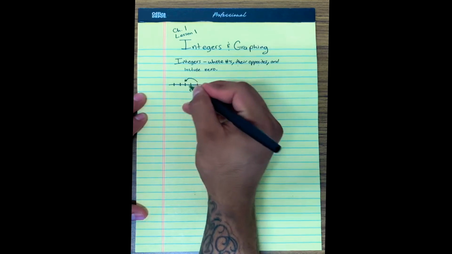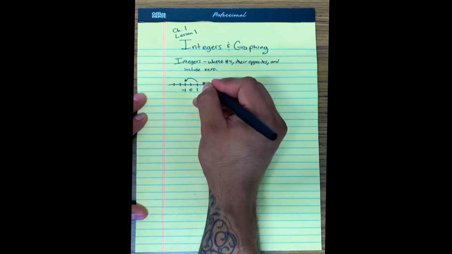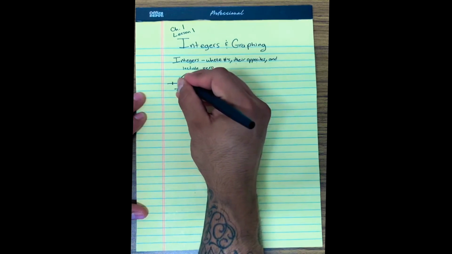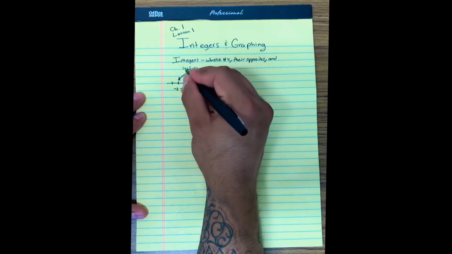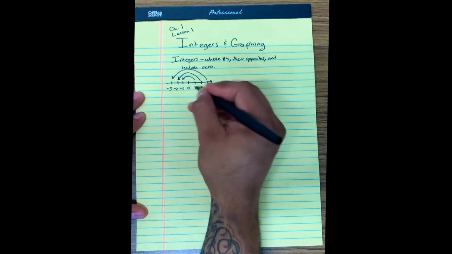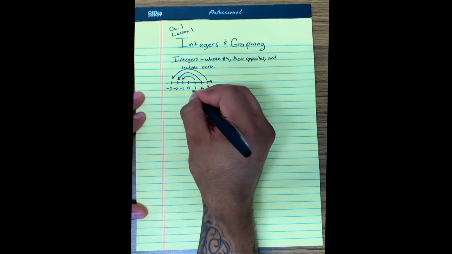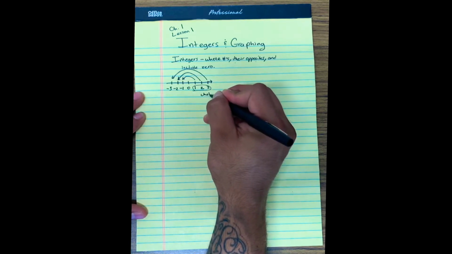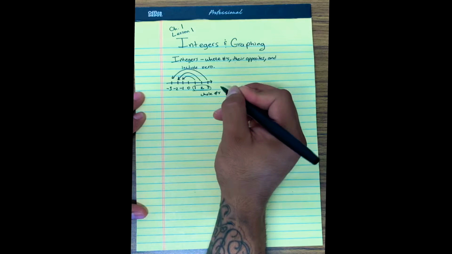Now I'm showing you that the opposite of a positive 1 would be a negative 1. The opposite of a positive 2 would be a negative 2. And the opposite of a positive 3 would be a negative 3. These are all integers. Integers are whole numbers like 1, 2, and 3, and their opposites, and also include 0.